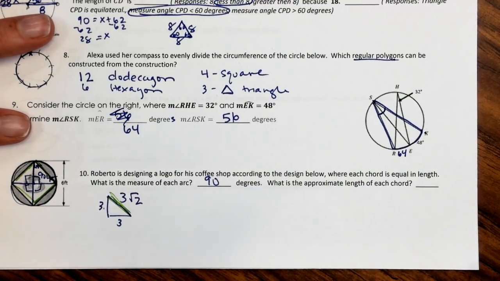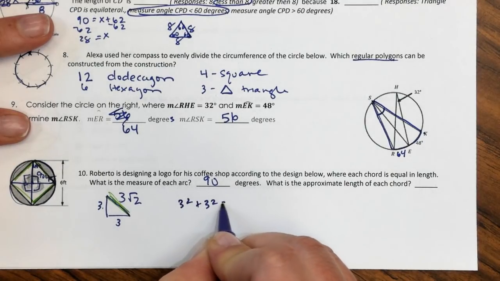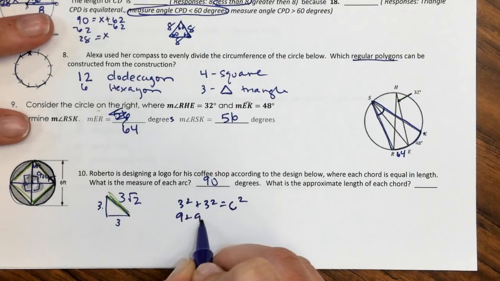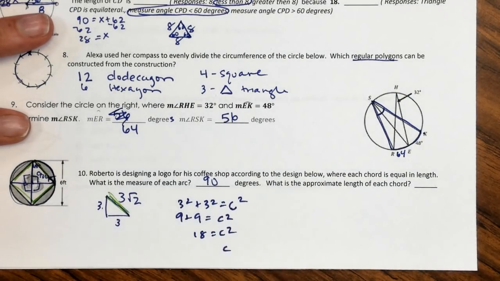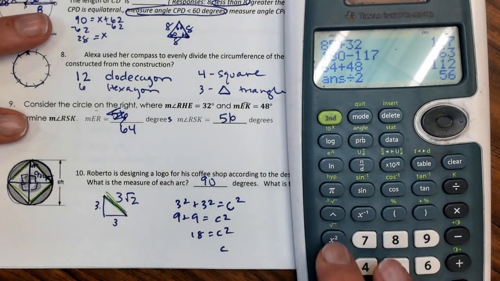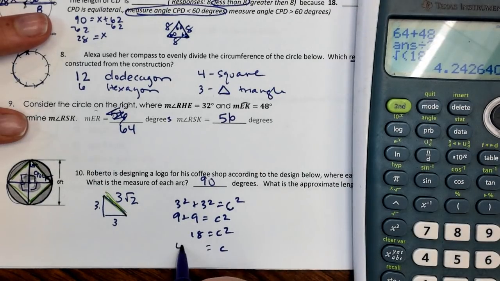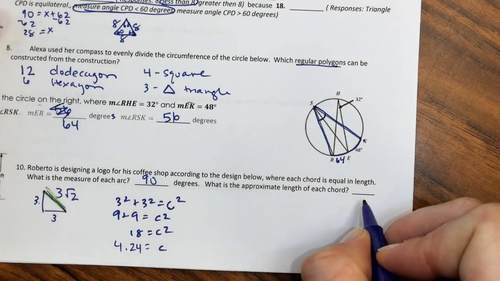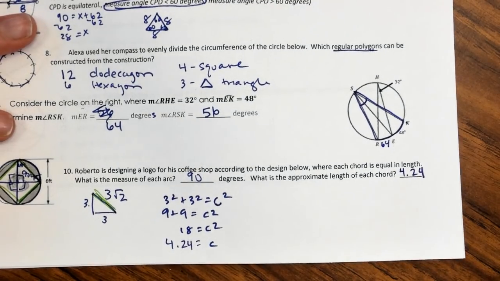Either one. Or 3 squared plus 3 squared equals our chord squared, c squared, so that's 9 plus 9 equals c squared, that's 18 equals c squared, and then you just plug it in your calculator, square root of 18 equals 4.24. Approximate length. They didn't tell us what to round to. I'm going to say 4.24. Maybe on the test it'll be an even number.